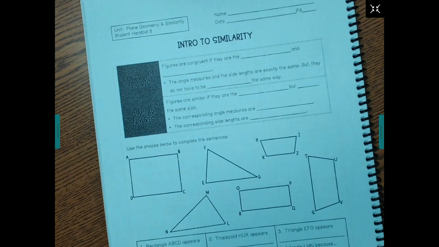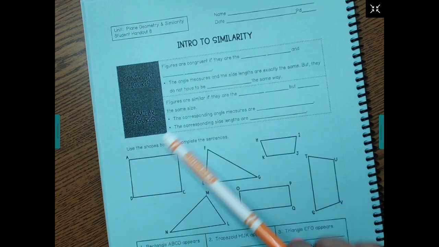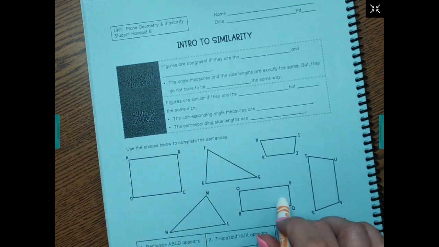Did we do this in sixth grade? Nope. And this is going to be an important part of 8th grade, so it's really important that we understand it.